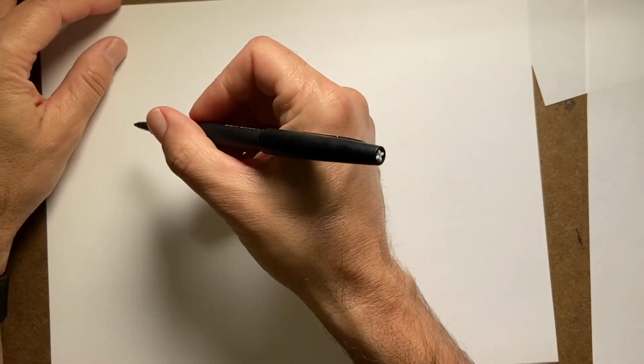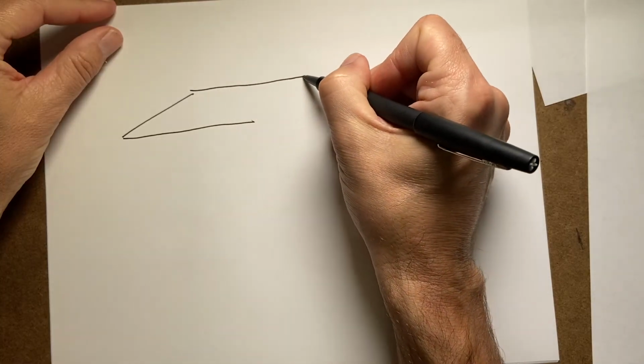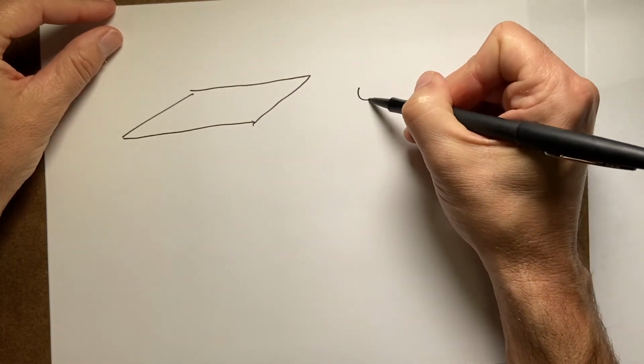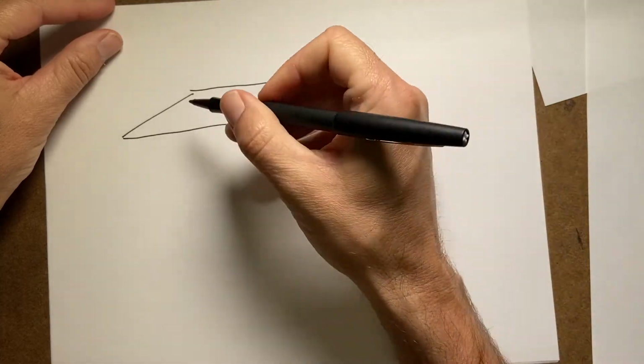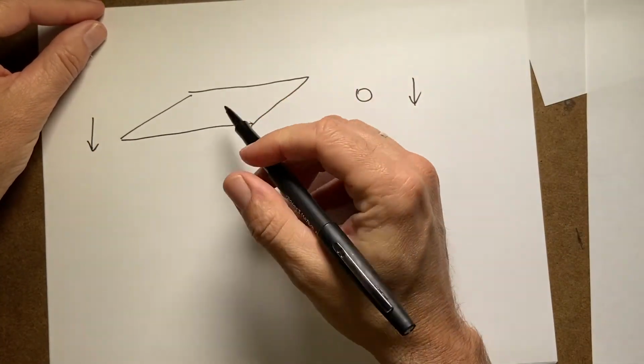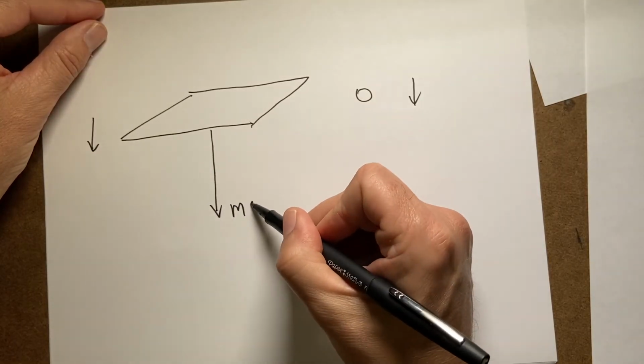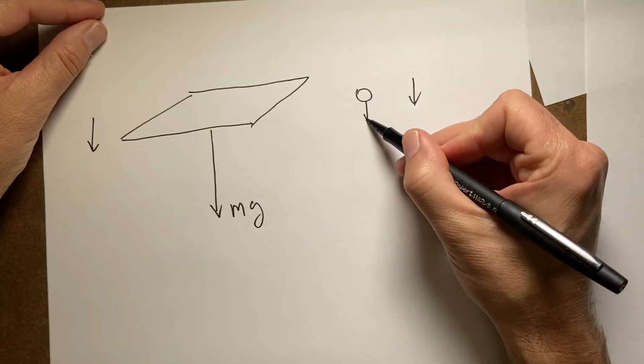Now, what about this? What about the big board and the small ball? So here, after these are falling, they're both moving down with some velocity. This one has a very large gravitational force. And this one has a small one.